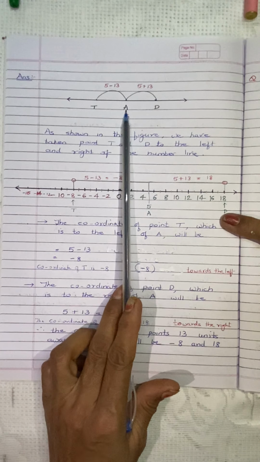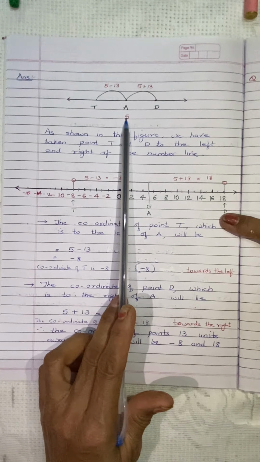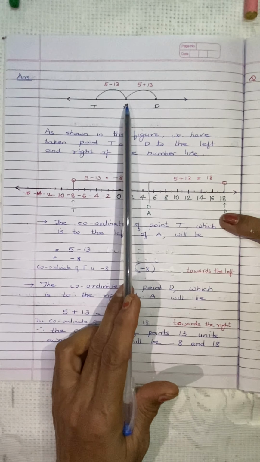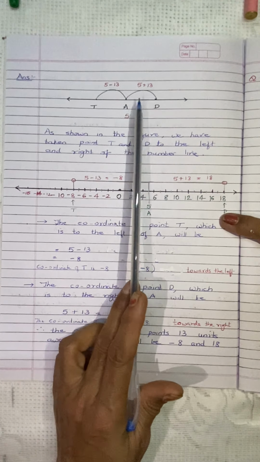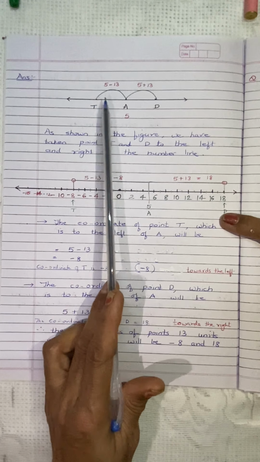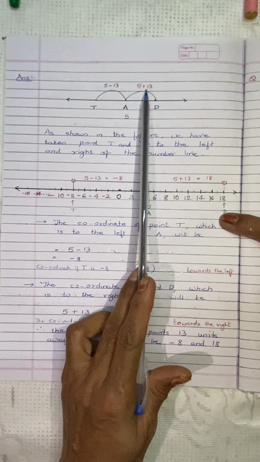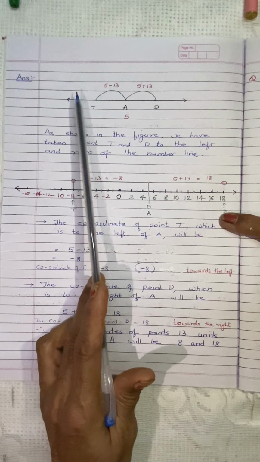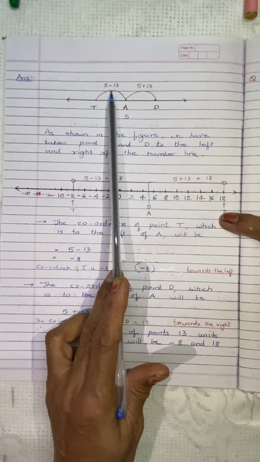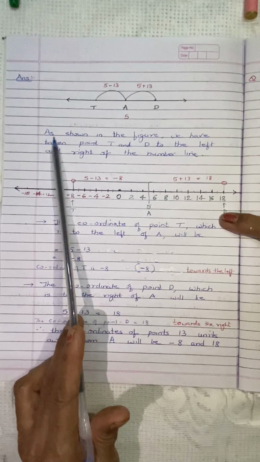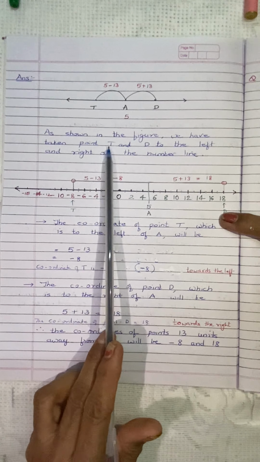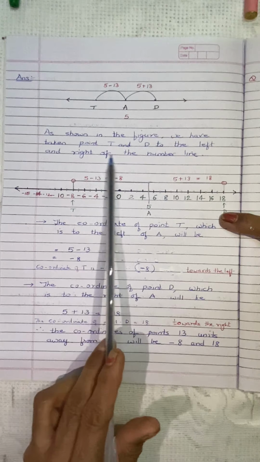Now here A is the midpoint and which has 5 units, and we are moving 13 units to the right of A and 13 units to the left of A. So we will say when we are moving to the right side, it's a positive side, so 5 plus 13. We are moving to the negative side, so it is 5 minus 13. As shown in the figure, we have taken T and D to the left and right of the number line.